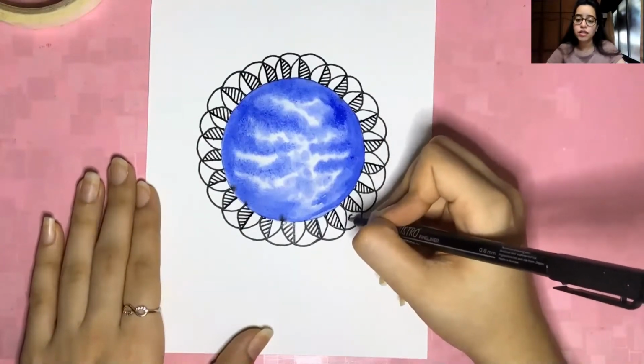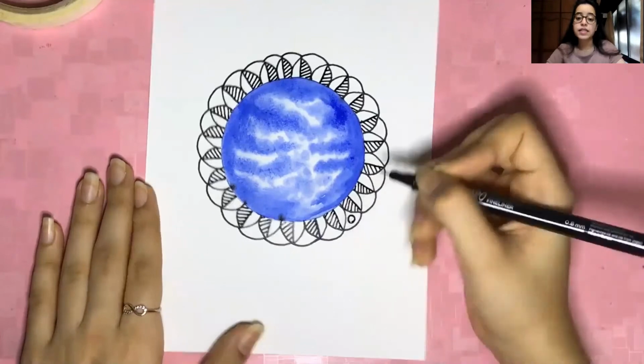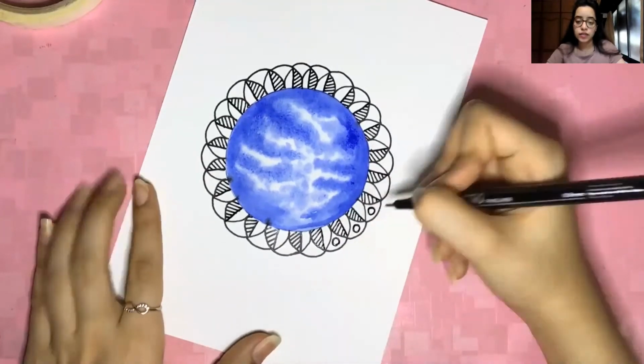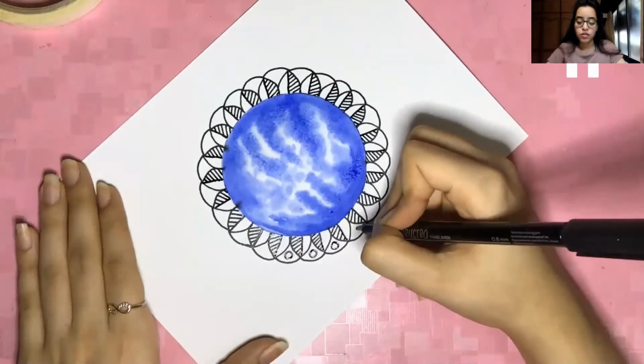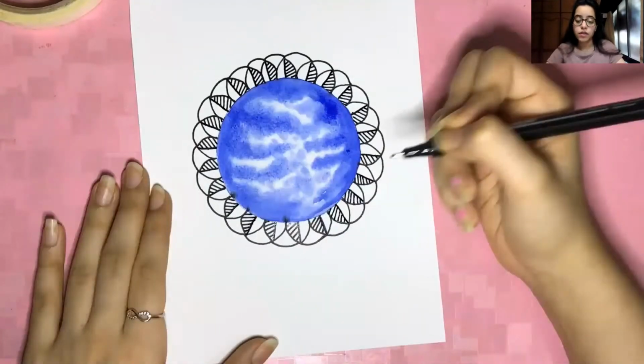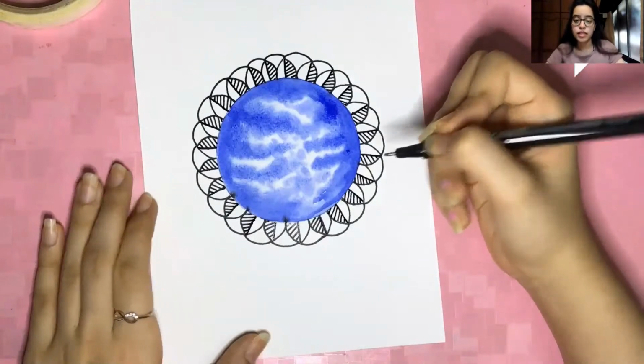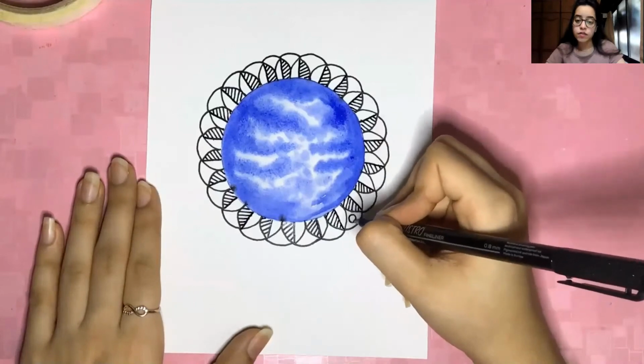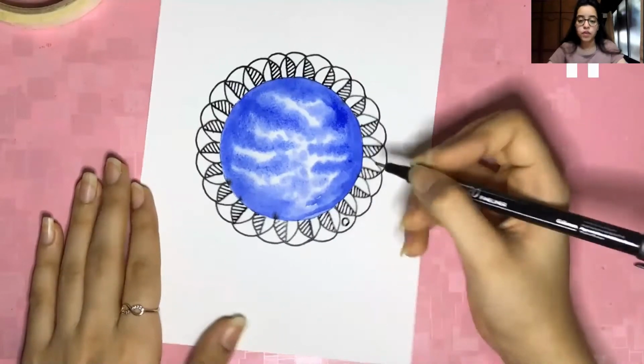And now just in between the two leaf shapes, inside the curved line, I'm going to draw these tiny circles. So just taking you a little step back to show where exactly I am drawing these tiny circles. So that's the first circle that I've drawn.